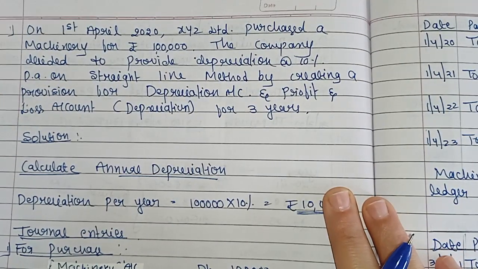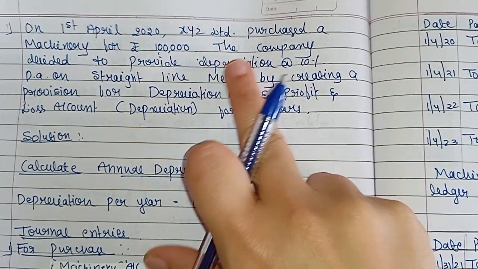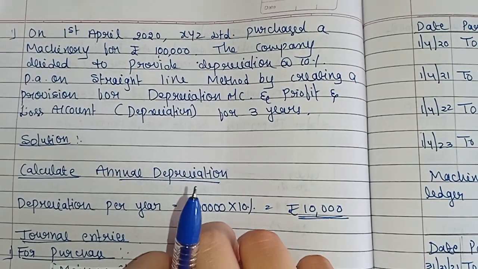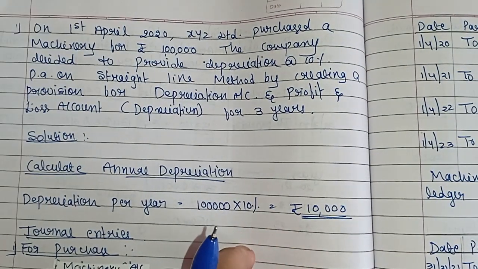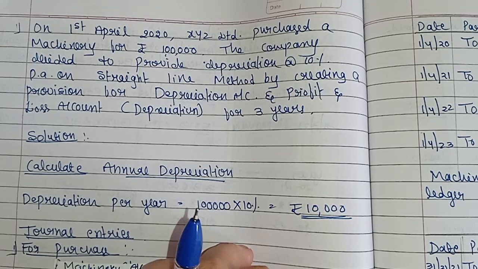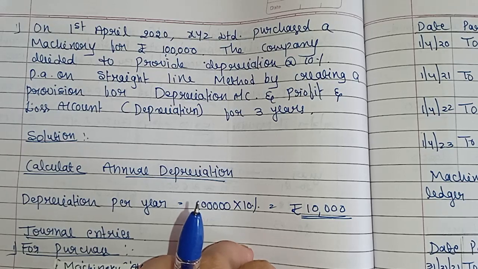On 1st April 2020, XYZ Limited purchased a machinery for rupees 1 lakh. The company decided to provide depreciation at 10% per annum on the straight line method. Here we are using the straight line method by creating a provision for depreciation account. We have to prepare the provision for depreciation account and the profit and loss account or depreciation account for 3 years.